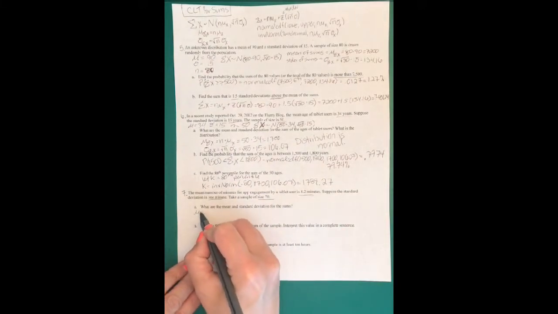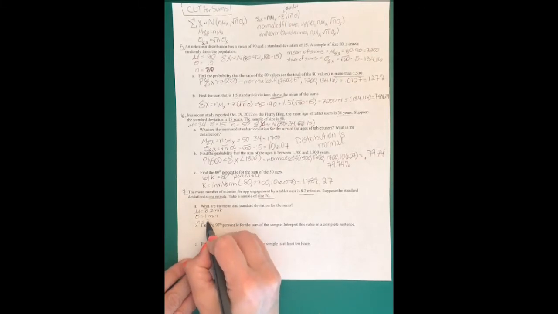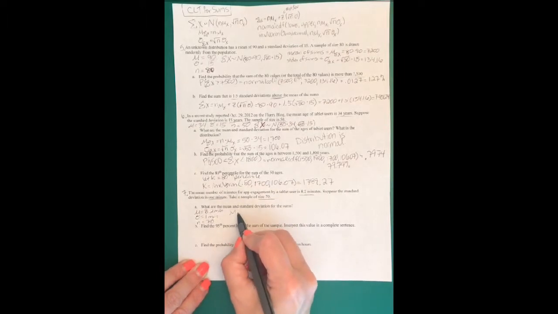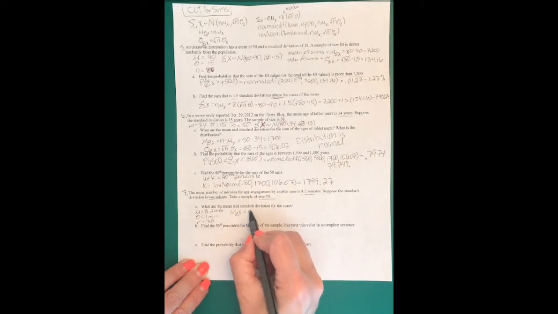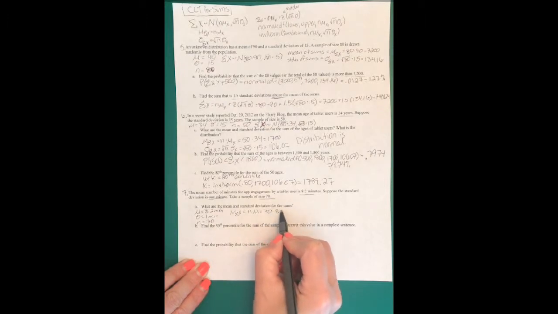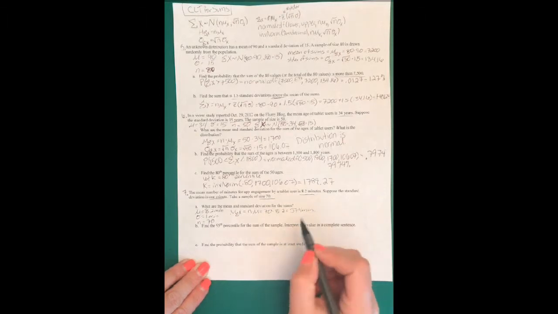So first, we'll write down all the information that we have. Then we know the mean for the sums is n times mu, which is 70 times 8.2, which I already did the math ahead of time, was 574 minutes.